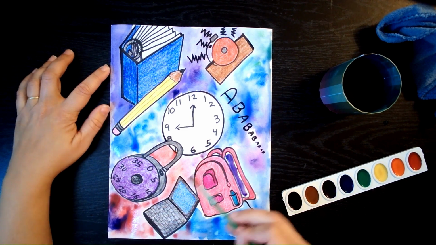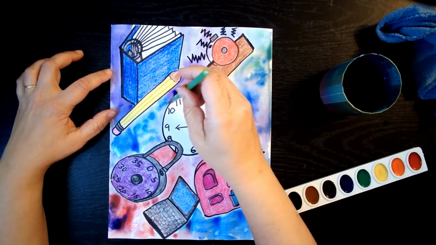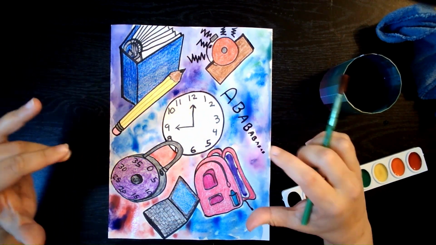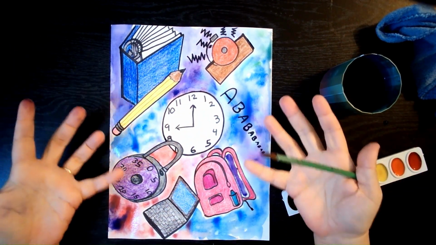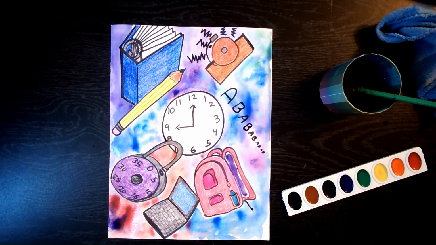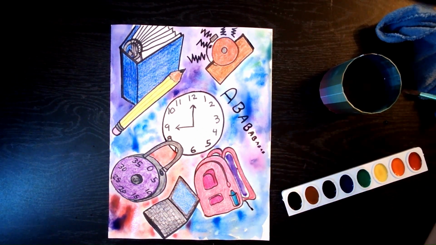And with that nice black outline of the Sharpies and the large objects that are solidly colored in, that really pop out from the background, and now we have a beautiful visual journal of a first day at middle school.